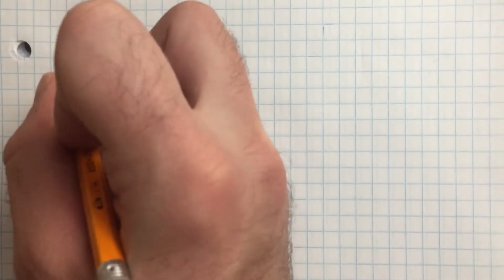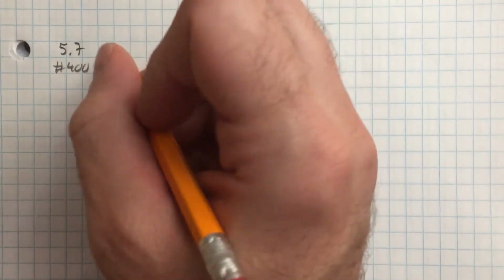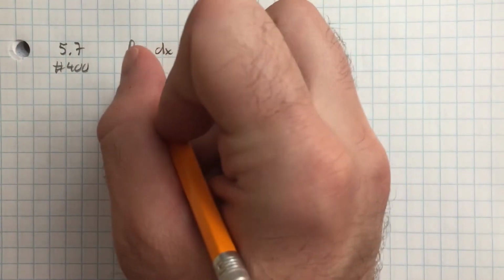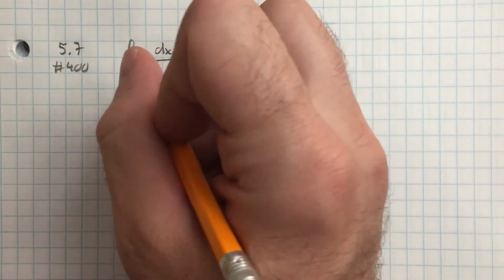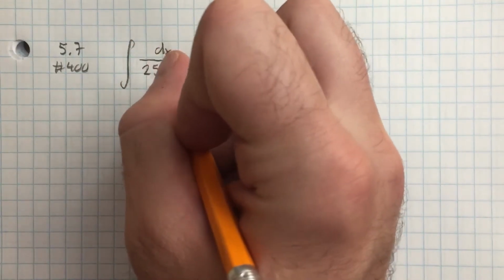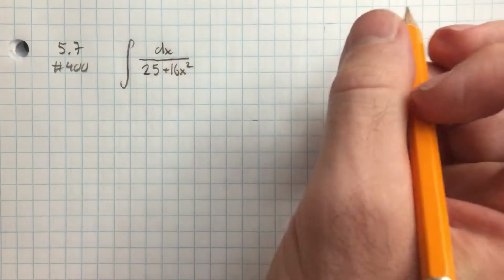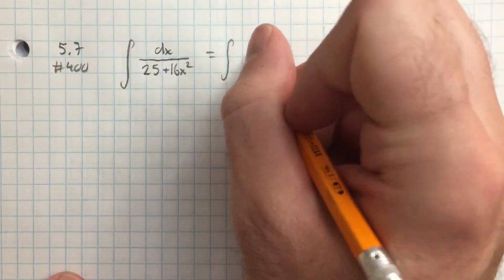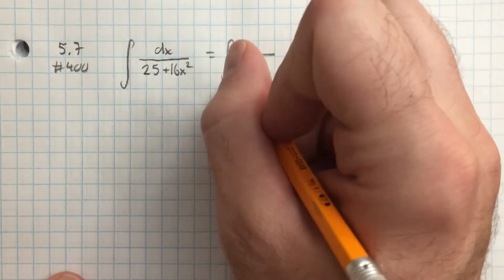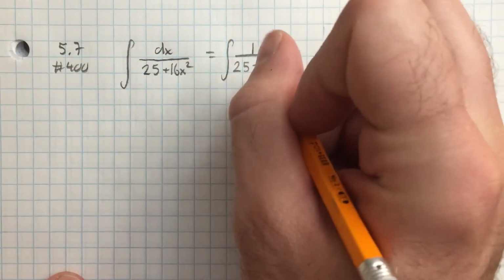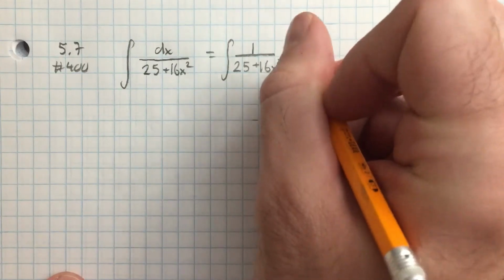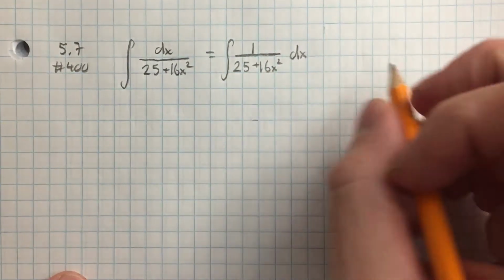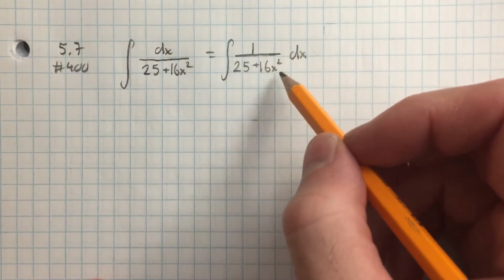5.7, number 400. We've got the antiderivative of 1 over 25 plus 16x squared, which again I will write as what I just stated with the dx on the outside to aid in some sort of visual clarity, hopefully. All right, so we have 1 over 25 plus 16x squared.